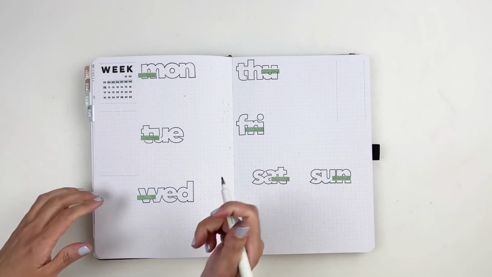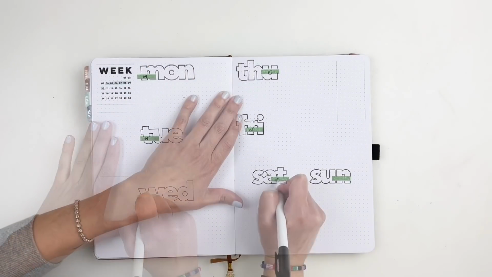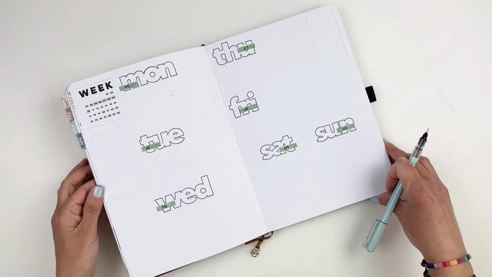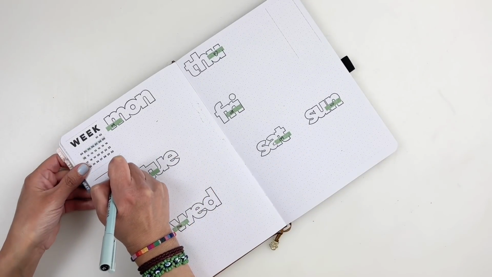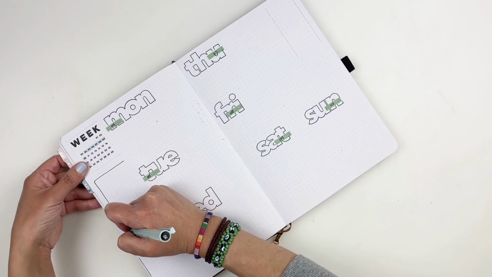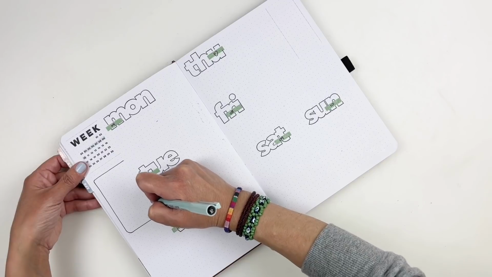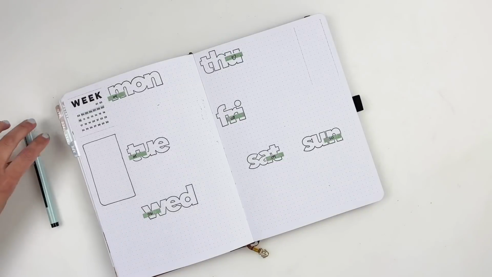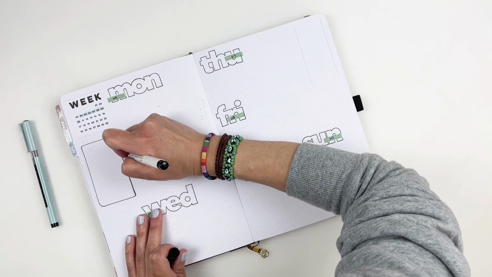Okay, now that I'm done stamping, I'm going to grab my pen and add in the dates, and I'll also create a little box on the side. This is going to be my reading zone, so I'm going to create my own TBR for the week or something like that. So I thought it would be fun to create a little box and add a drop shadow for it, again, so it can pop.